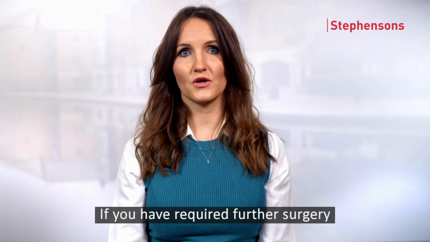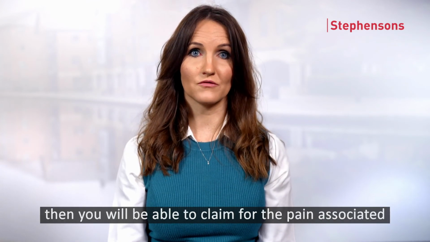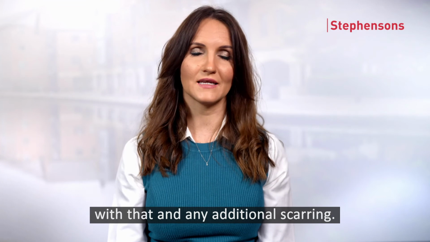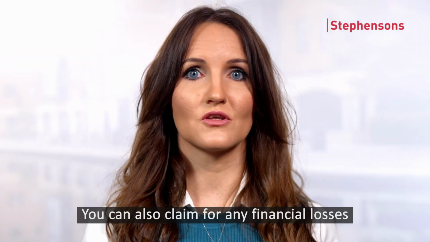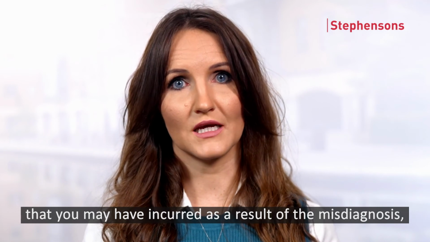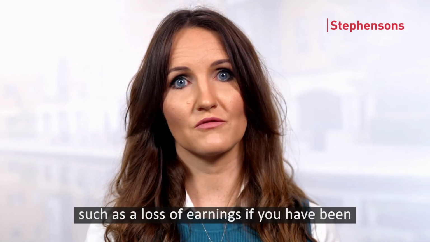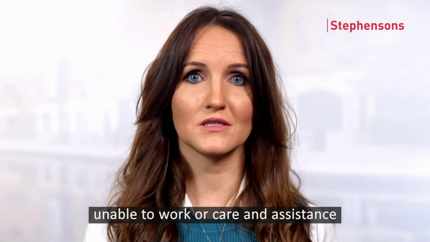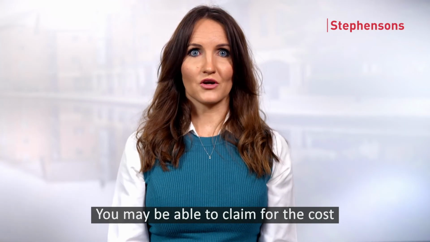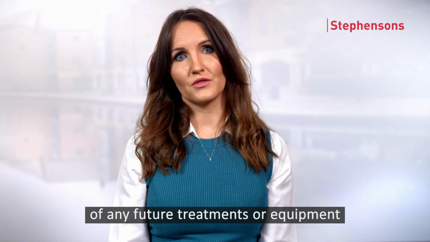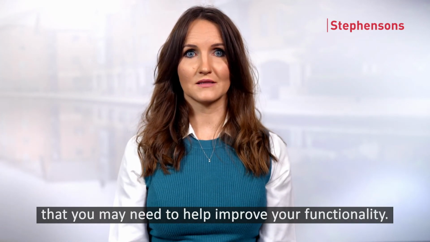If you have required further surgery, then you will be able to claim for the pain associated with that and any additional scarring. You can also claim for any financial losses that you may have incurred as a result of the misdiagnosis, such as a loss of earnings if you have been unable to work, or care and assistance if you have required help with things around the home. You may be able to claim for the cost of any future treatment or equipment that you may need to help improve your functionality.